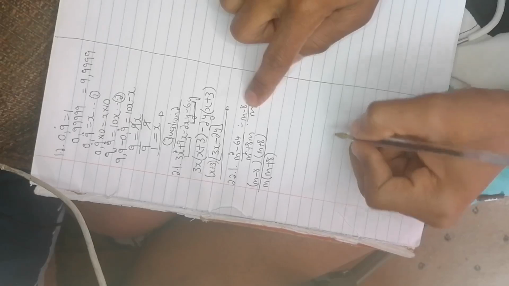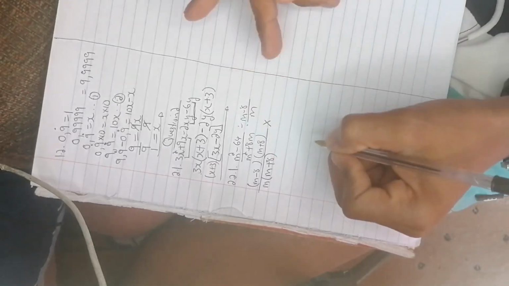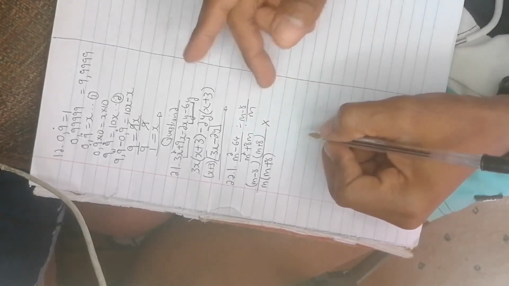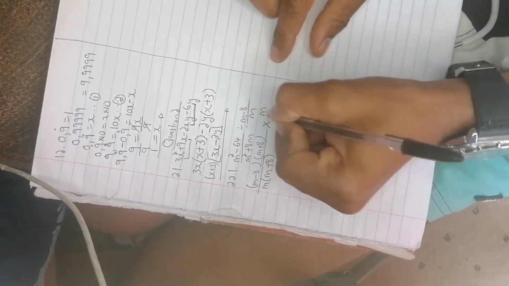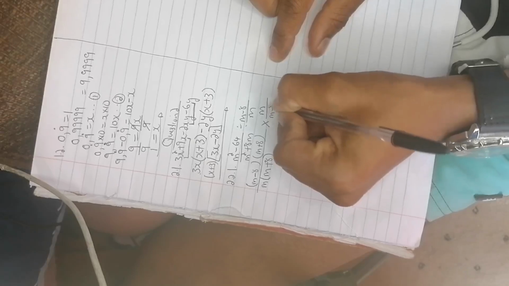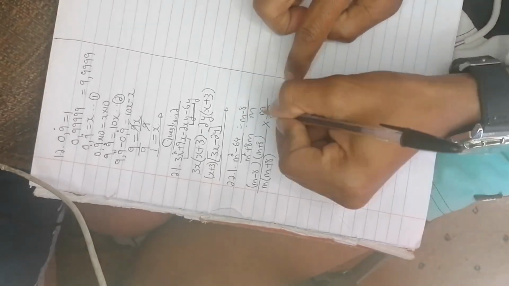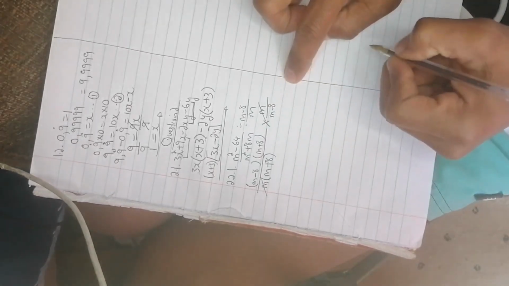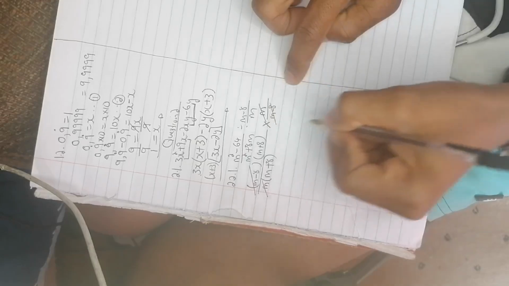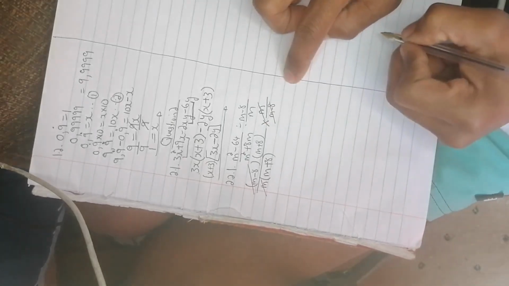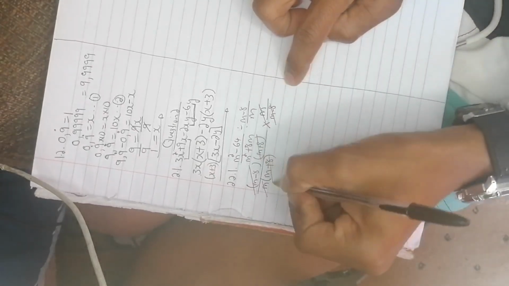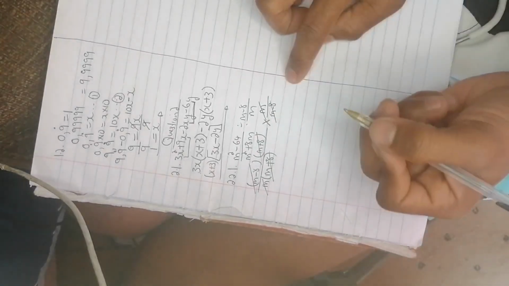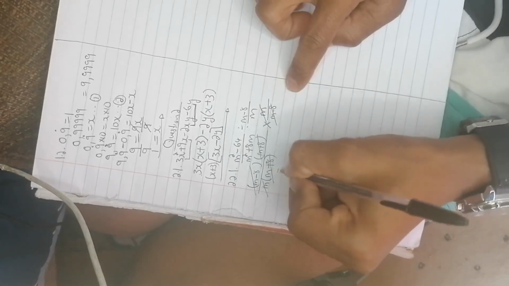I can change division to multiplication. You will take the reciprocal, you will have your m minus 8. Numerator, denominator goes once because there's multiplication, and the answer becomes 1.